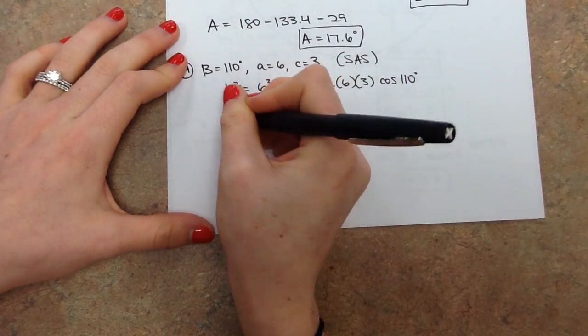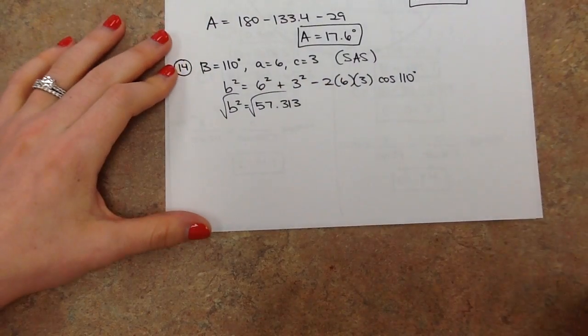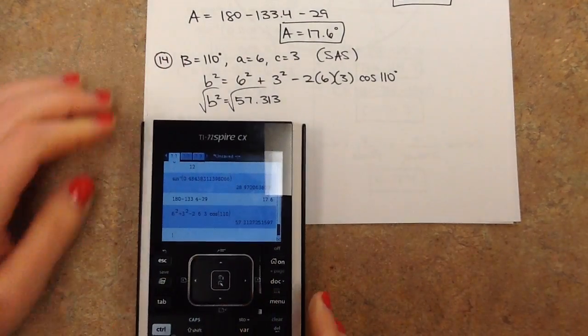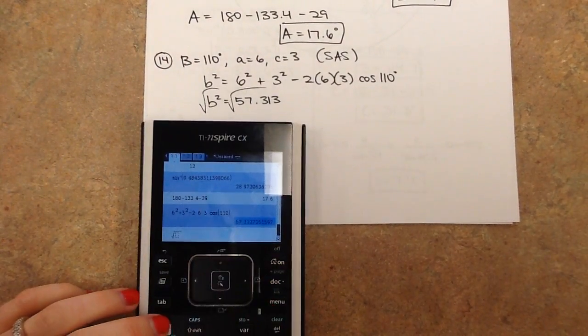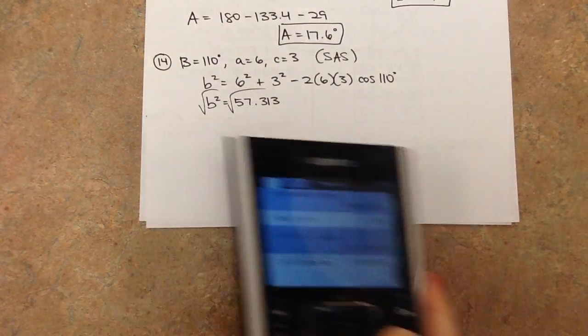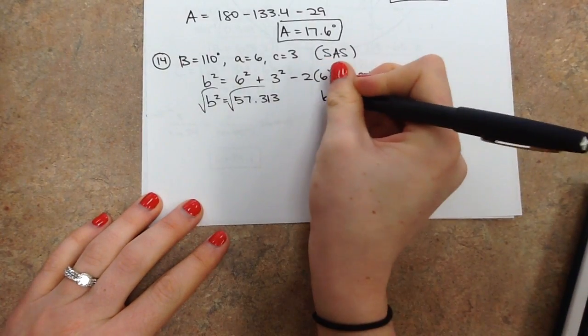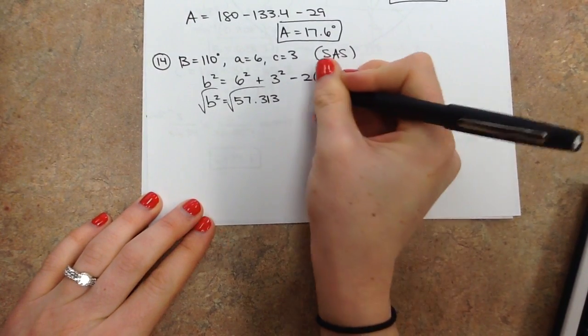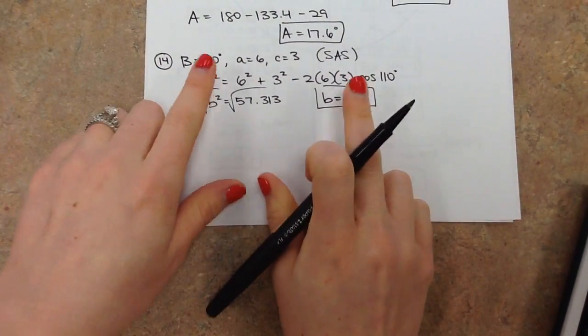Okay, and then to get B by itself, we take the square root, like that. So I'm going to take the square root and then paste that whole answer in there, make sure I get an accurate value. So I get about 7.6. So B equals 7.6. So now I have a pair. I have both of the B's.